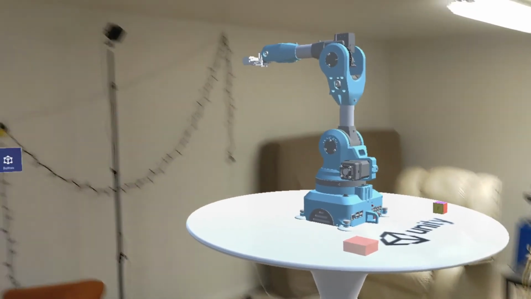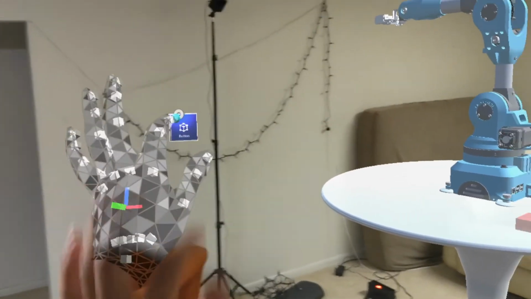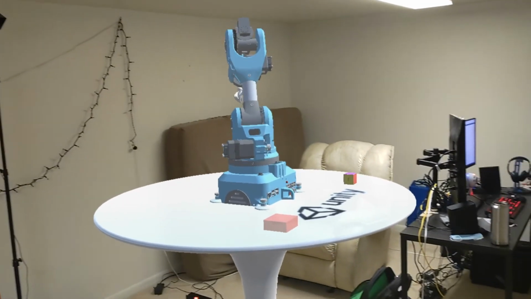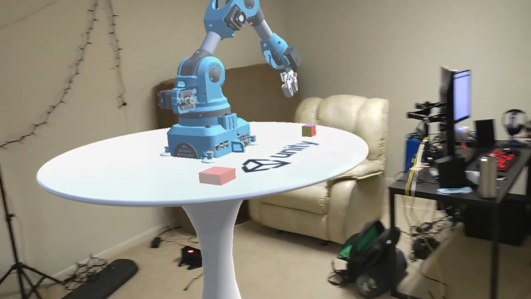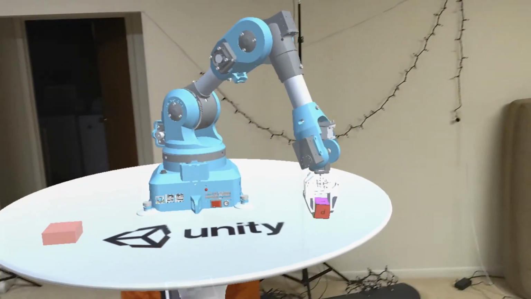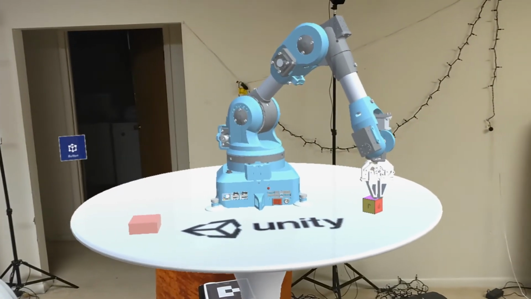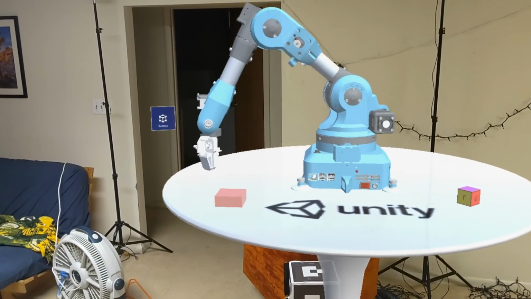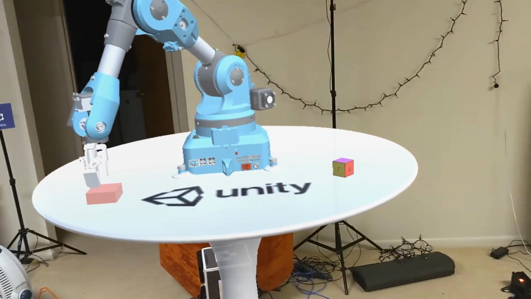So in this video, I'll be going over how to get the pick and place tutorial off Robotics Hub running on the Microsoft HoloLens 2. When we're done, it'll look something like this from the HoloLens perspective. I know the robot doesn't pick up the block, but that's not something we'll fix in this video.